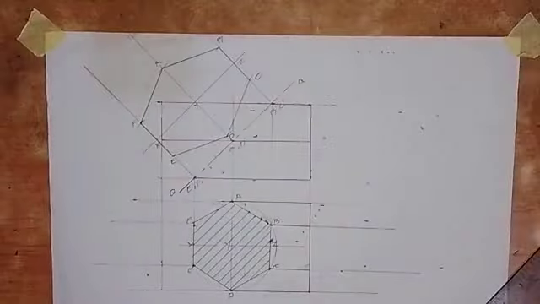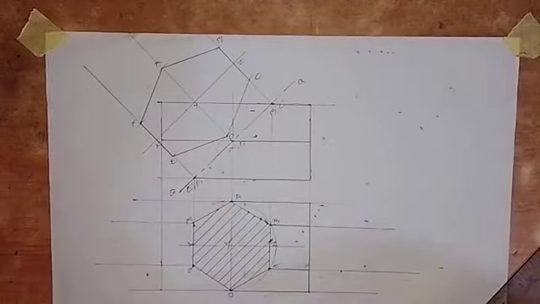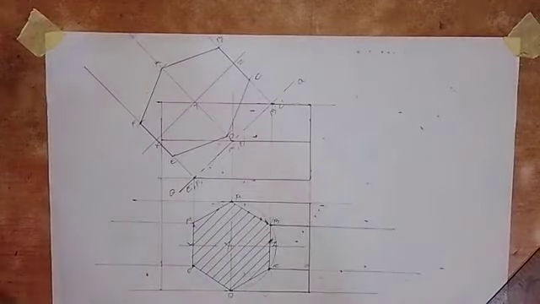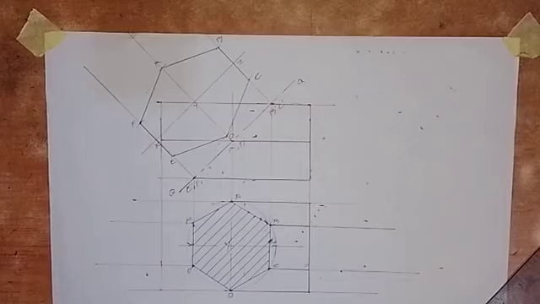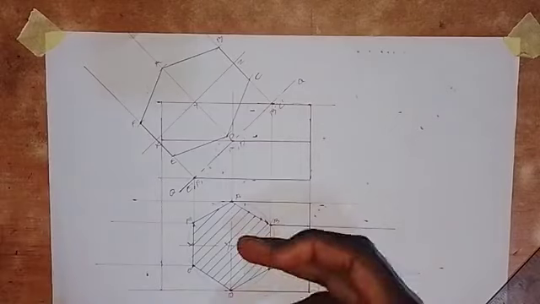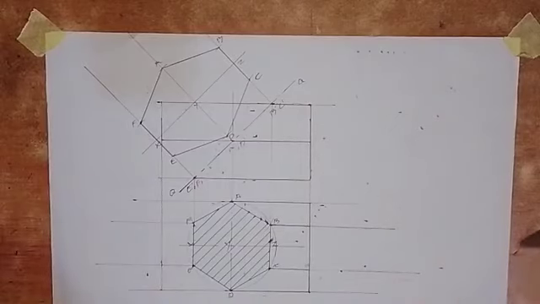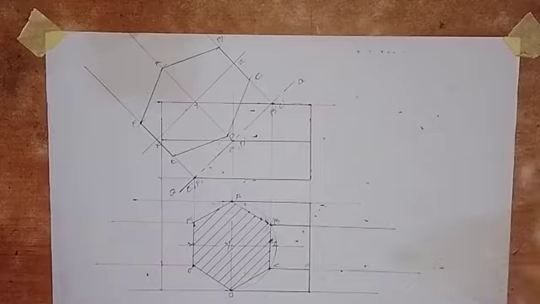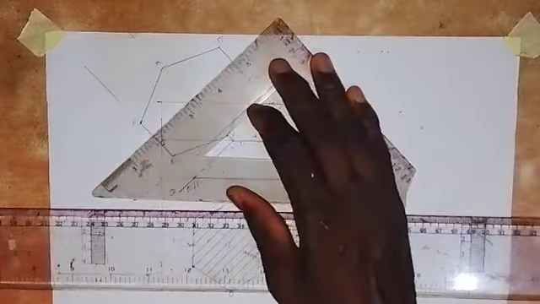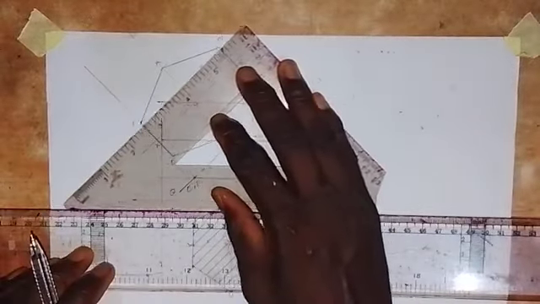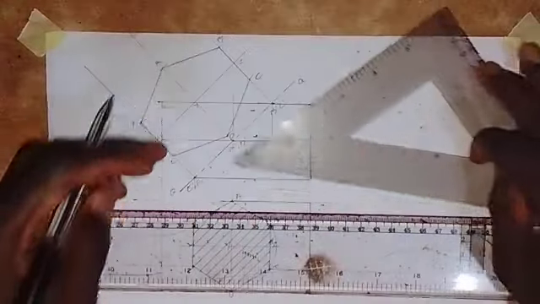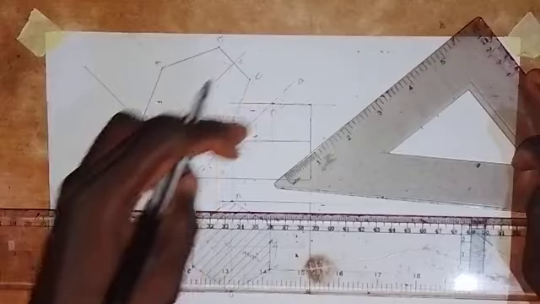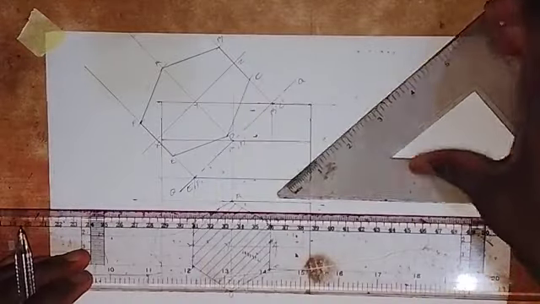All right, so this true shape of the cut surface is incomplete, so we need to show the roughness of this surface, okay. So what we have to do is to hash this surface as we did for this. So we can't make use of a 45 degrees set square in this case, because if we try to make use of it, it's going to give us parallel lines. So if you look at it, if I draw from here like this, the line will be parallel to this line and parallel to the cutting plane, which is not right, okay.